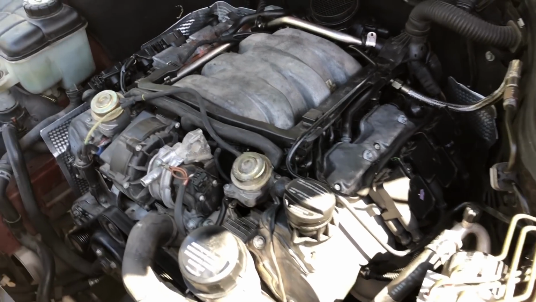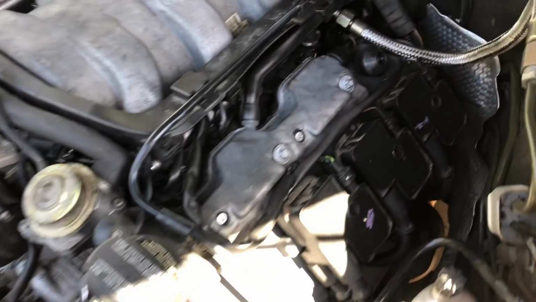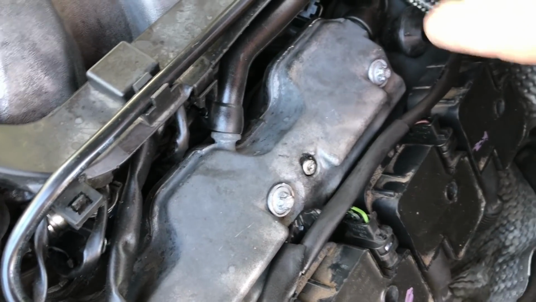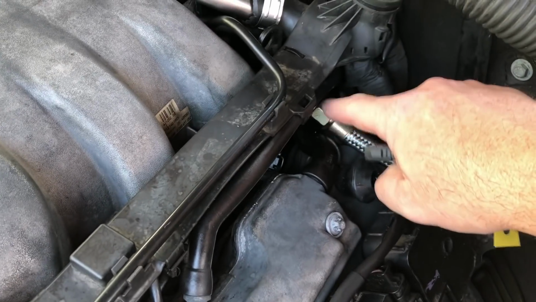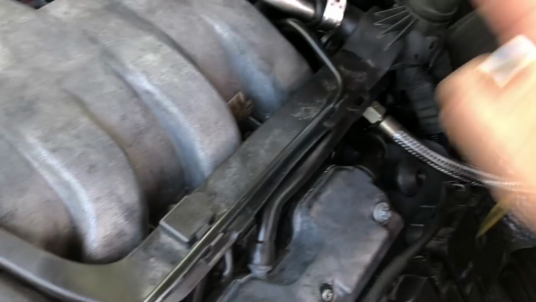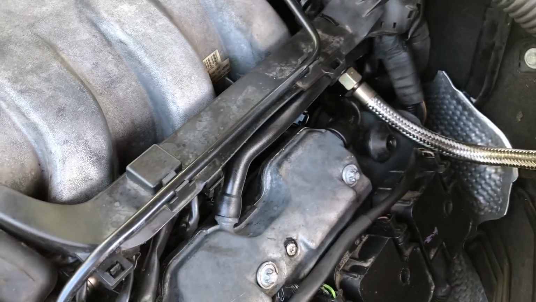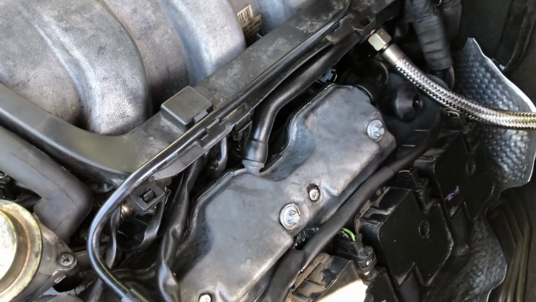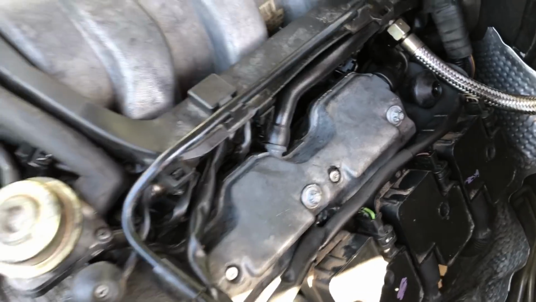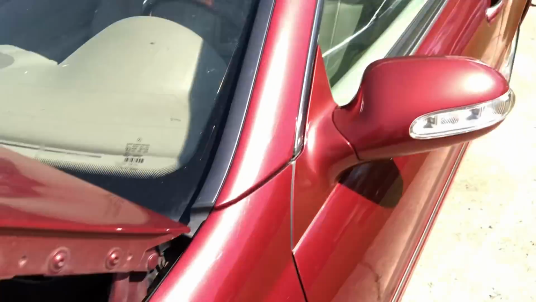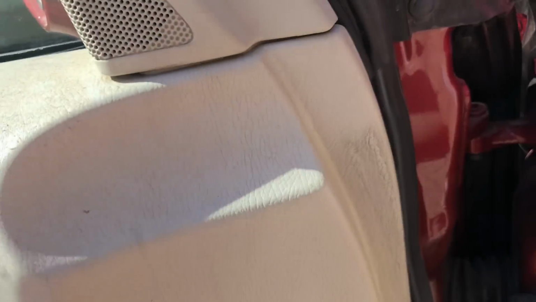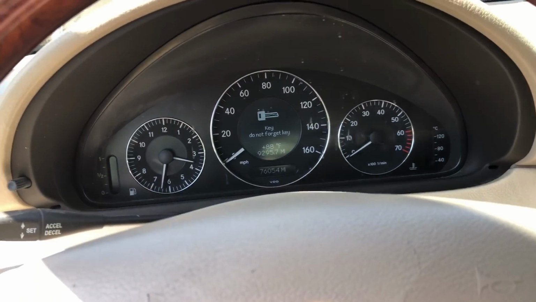She is back together. One thing I do want to point out is this little thing right here, the fuel line. Make sure that's tight. Don't over tighten it, but you do want to make sure that it's tight enough not to leak. Don't put the cover on until after you start the engine and see if you fixed it. So that's what we're going to do. We're going to give it a start, see how she sounds. Okay, here we go. Say a little prayer for me. Maybe it'll work, maybe it won't. We're going to find out.